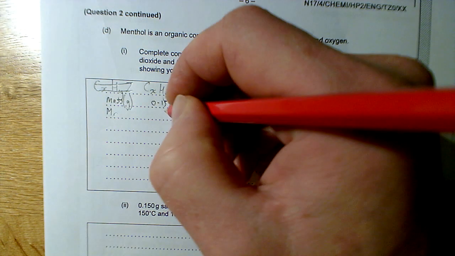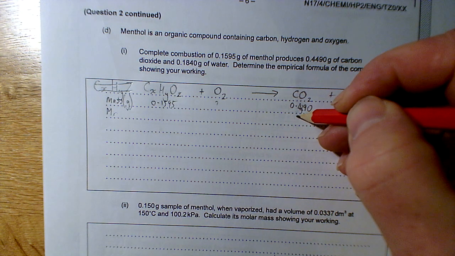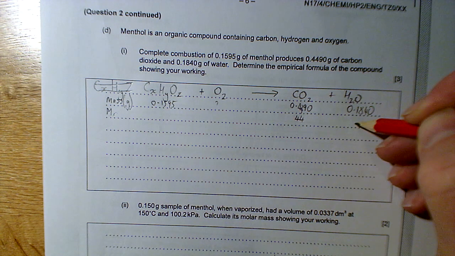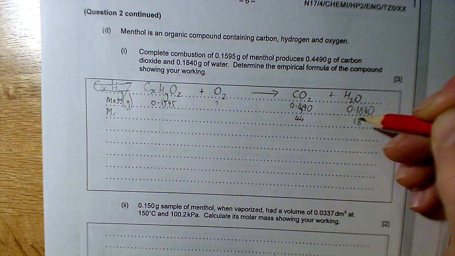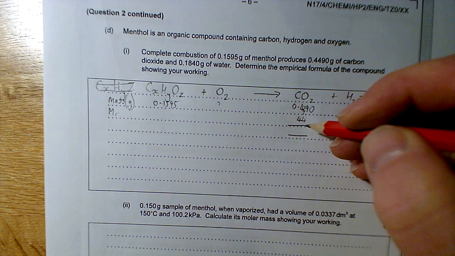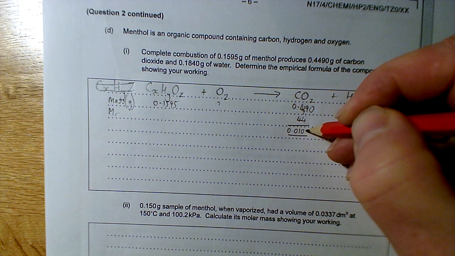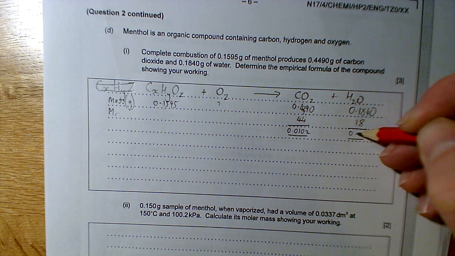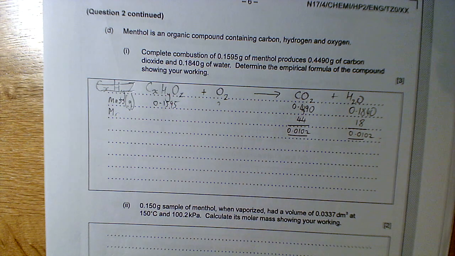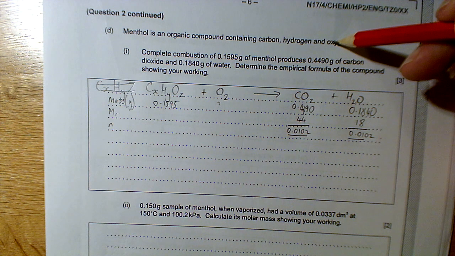Okay, but if we don't know what we're doing, we've got to try and work out the number of moles. We don't know what the Mr of this stuff is yet, so we can't work out the moles of that. We do know the Mr of carbon dioxide is 44, and the Mr of water is 18. So we can work out the moles of carbon dioxide and the moles of water really easily. The moles of carbon dioxide is 0.0102, and this is also 0.0102. Okay, so we're working out the number of moles of those things. But for an empirical formula, remember we have to work out the number of moles of carbon and hydrogen and oxygen.